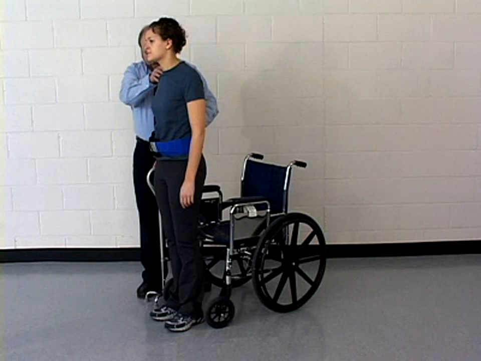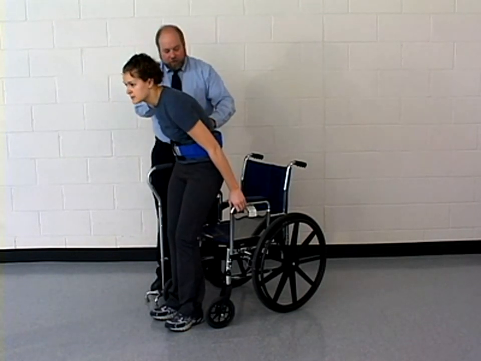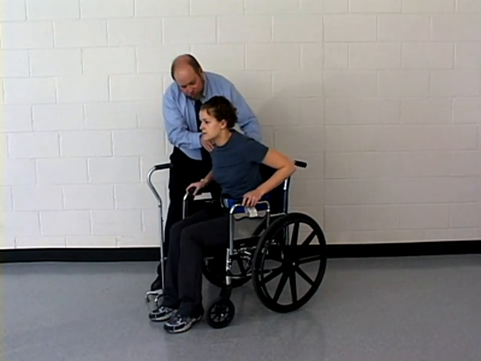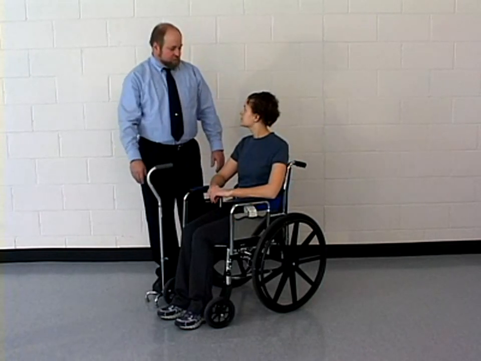To assume a sitting position, the patient should be by the front edge of the chair and turned facing away from the chair. As the patient nears the chair, she must check that the chair is secure and, if it's a wheelchair, that the footrests are out of the way. Initially, patients may feel more confident if they turn towards their uninvolved side.